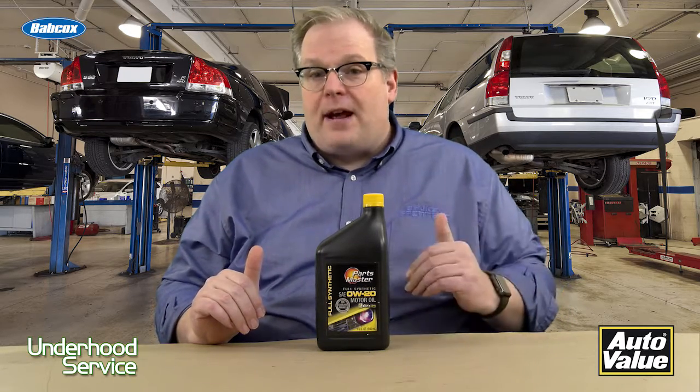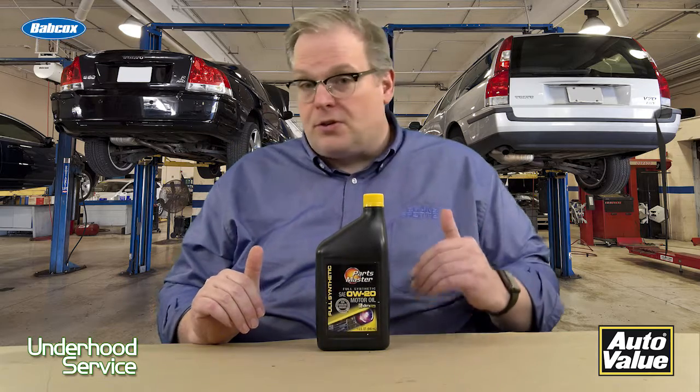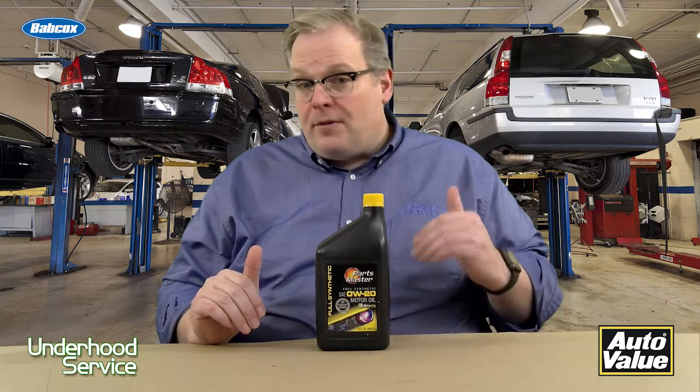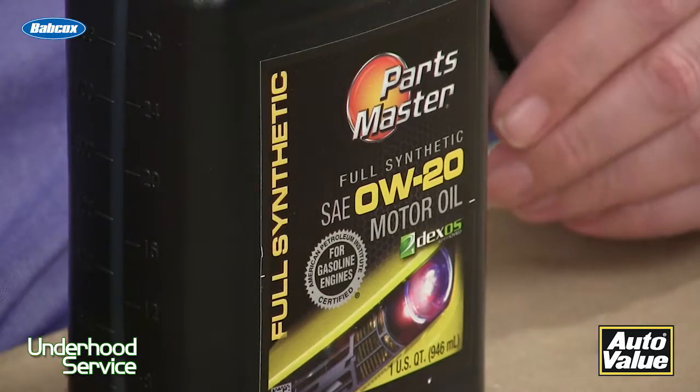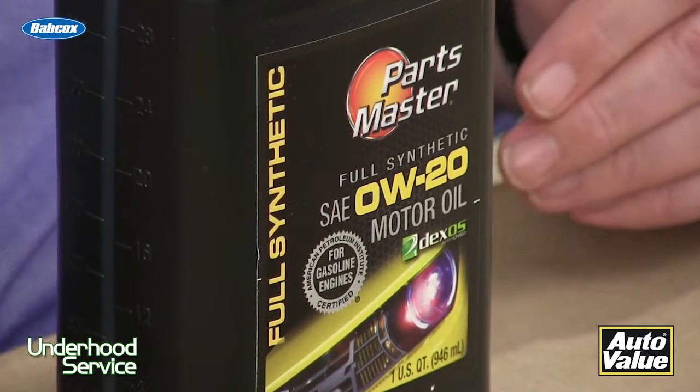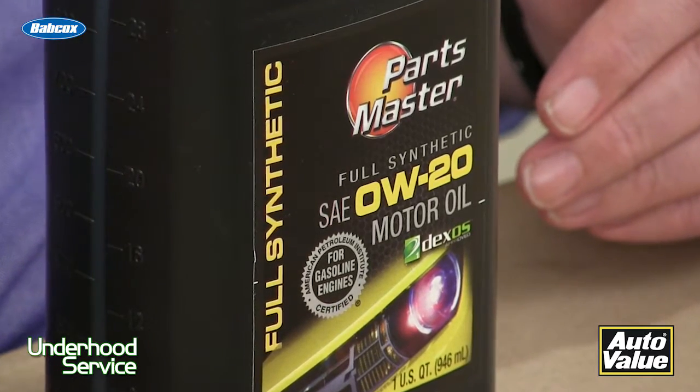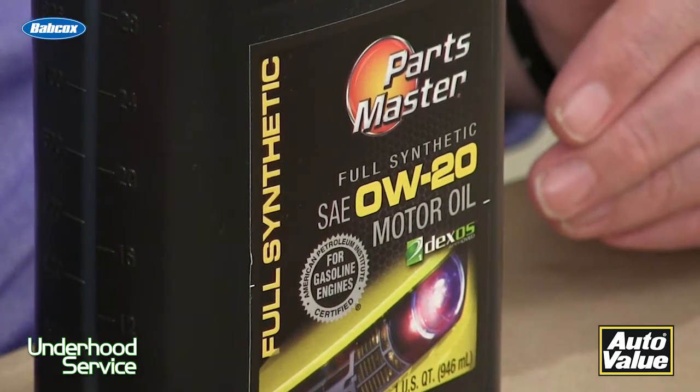So if a manufacturer is requiring a certain oil or a certain grade or a synthetic oil for their vehicle that has gasoline direct injection, make sure that you follow it, because if you don't and you use a conventional grade, you could be causing a carbon problem on that engine.